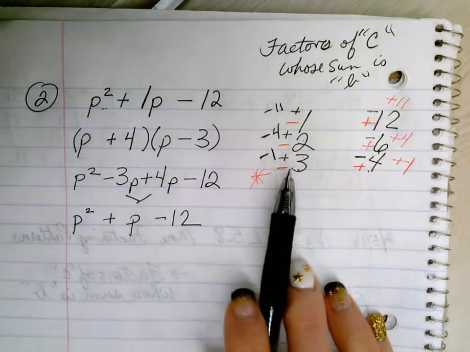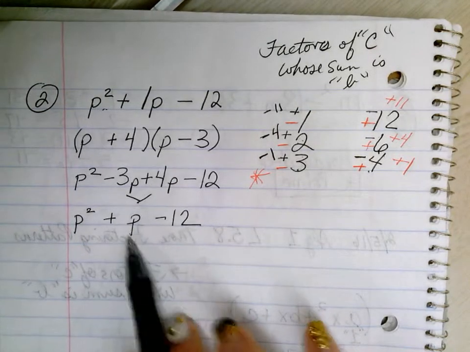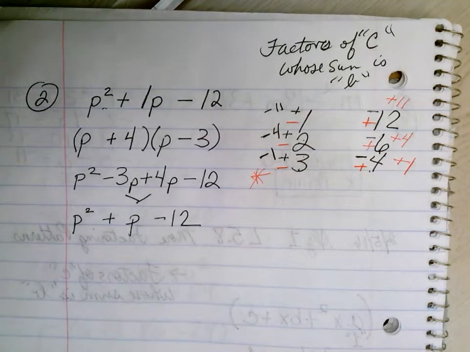Had I chosen the positive negative 3, 4 route, the coefficient would have been a negative P, and that is not what we were looking for. So it's always critical that you FOIL these to assure that you've done it correctly. If you don't FOIL them, then you're going to have an issue. You'll just make mistakes. That's just the way it goes.